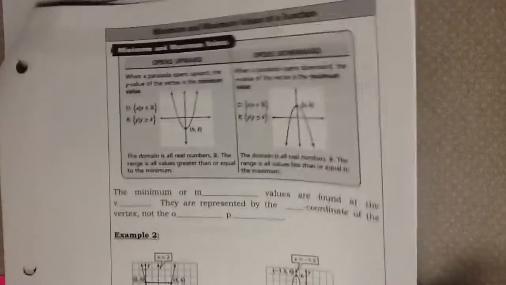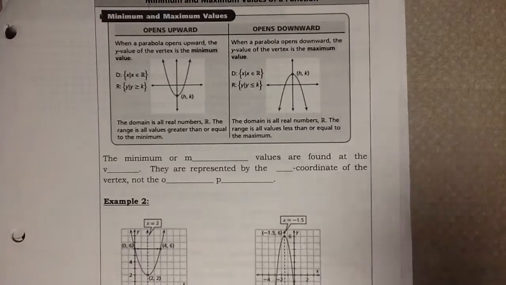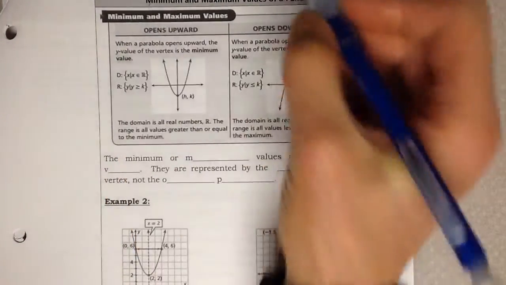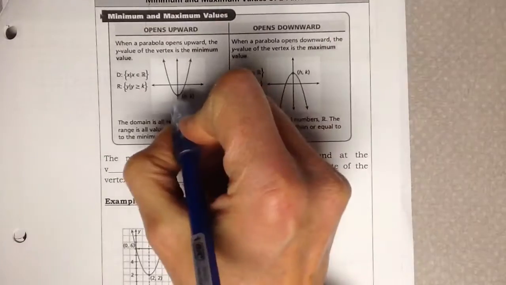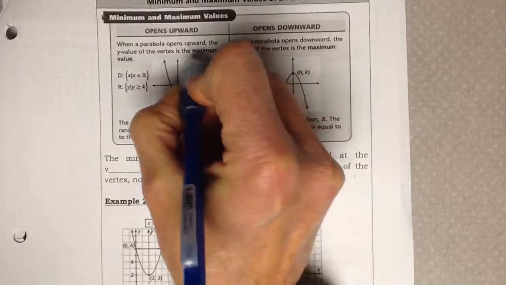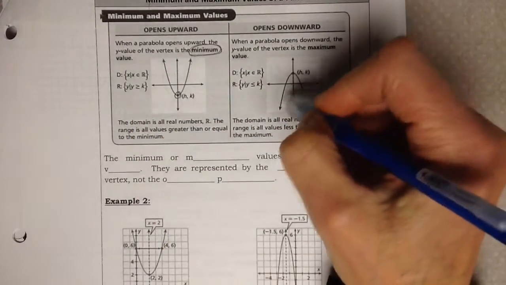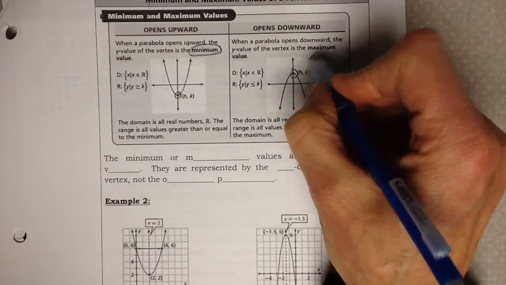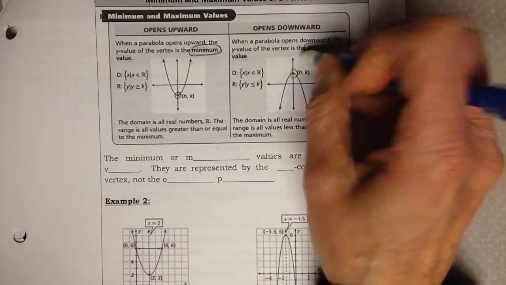Okay, let's talk about the minimum and the maximum values of the function. When we're talking about the minimum and maximum values, we want to look at the vertex. So here is our vertex. If our parabola opens up, we're going to have a minimum. If our parabola opens down, the vertex is going to be the maximum. It's at the highest point on the parabola.